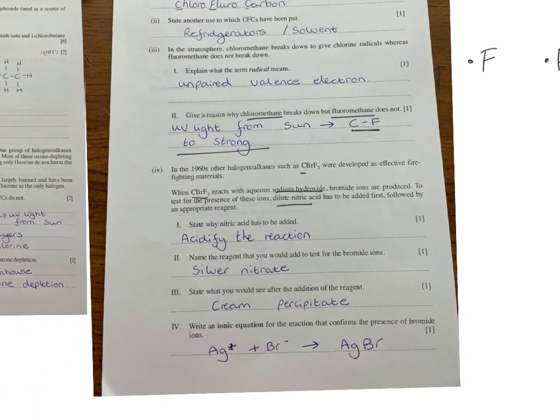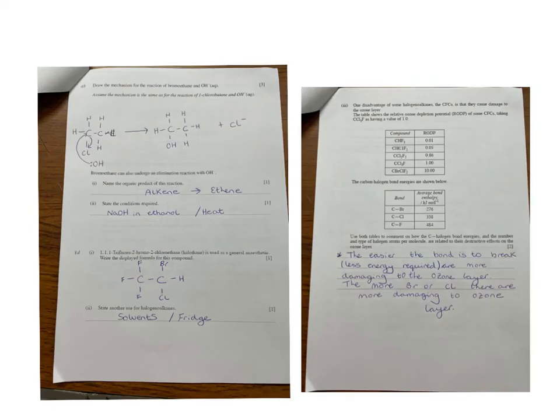What's the reagent that we use? This is from GCSE, so it's silver nitrate. You would expect to see a cream precipitate, and here's the ionic equation, the ions involved. So you've got the silver, the bromide, and that's what forms the precipitate. That is the precipitate, the silver bromide. Okay, remember to include your charges because it's an ionic equation.